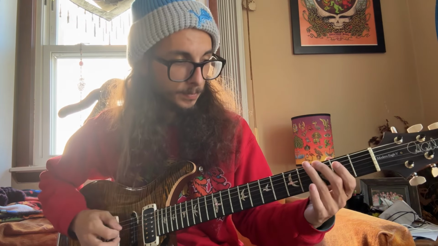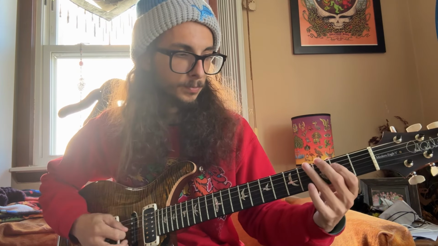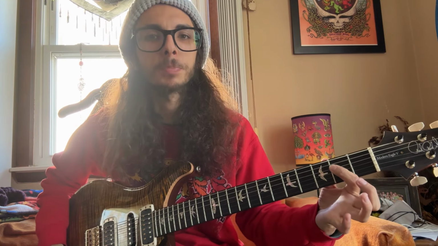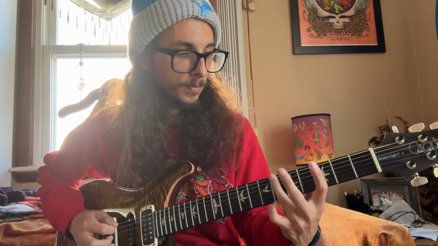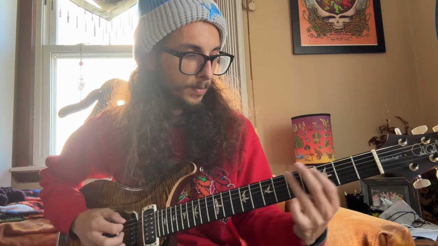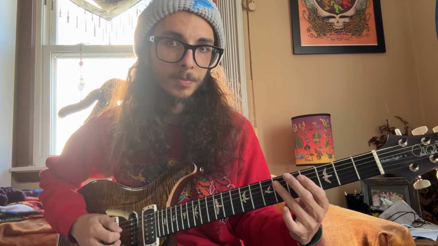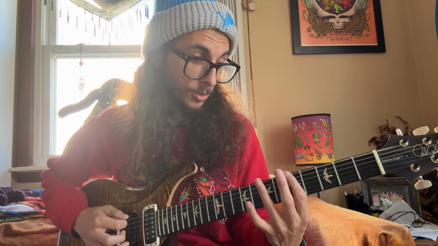E. And then I use this position as I'm climbing up. I'll hit this F sharp with this finger. That's the minor to the major third. Then you go to the 5th fret, A, and do it. B.